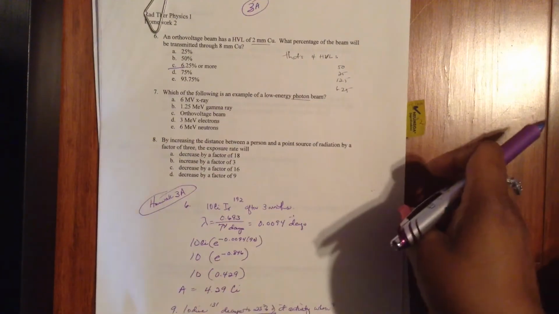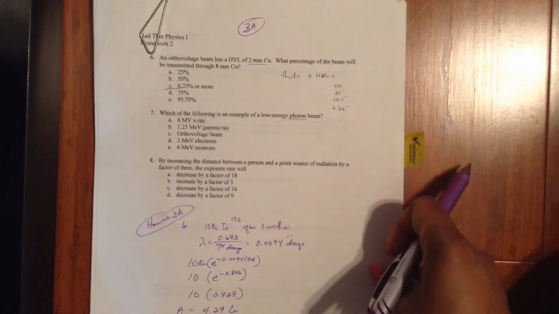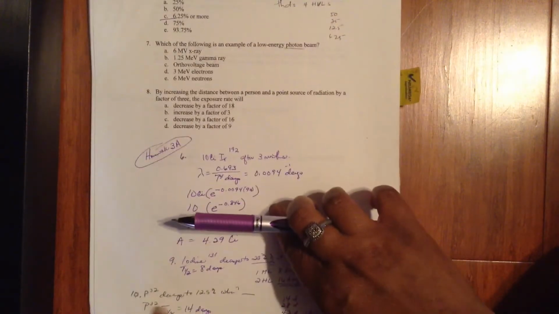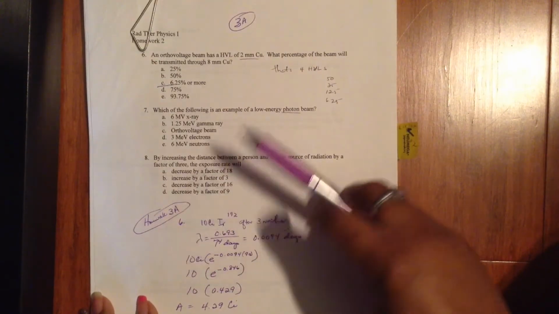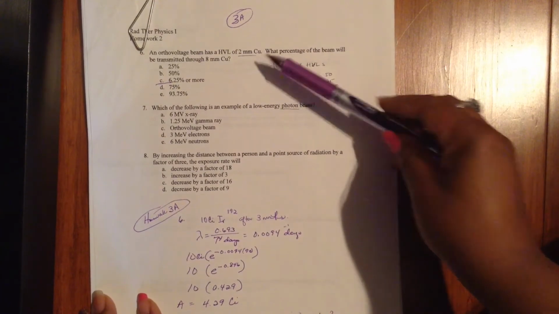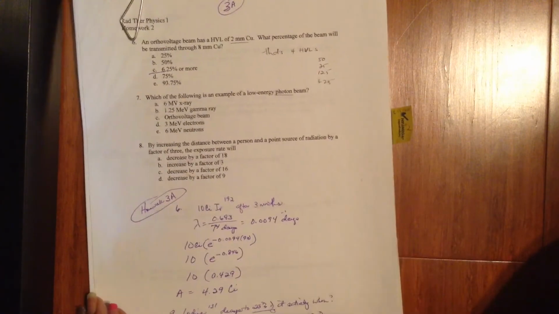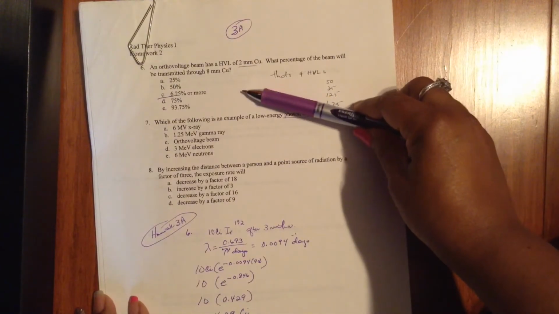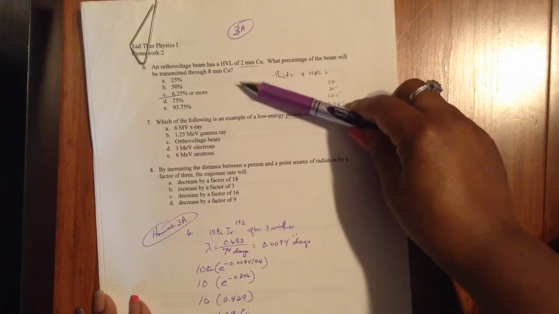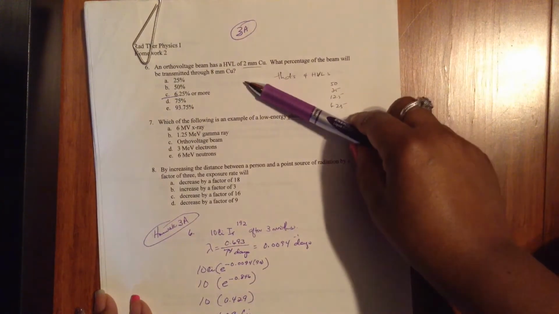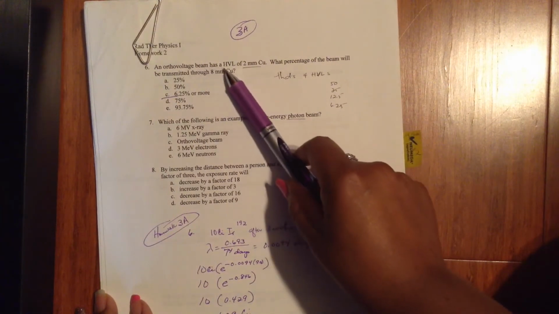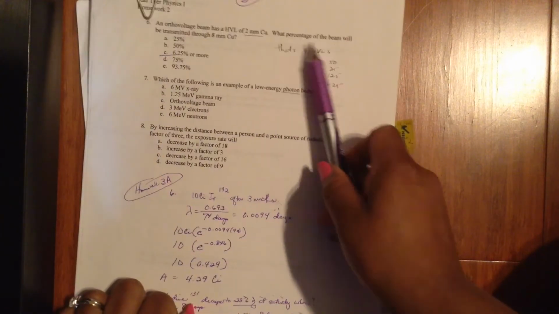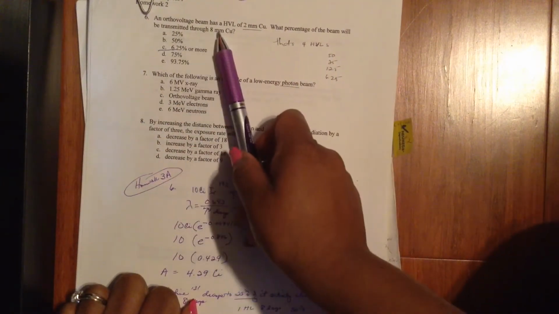Okay, this review is from the homework that was labeled 3A. I want to go over question number 6. I don't think it was labeled as number 6, but you had a question in the homework like this, where we're looking at an orthovoltage beam with a half value layer of 2 millimeters of copper, and we want to know what percentage of the beam is transmitted through 8 millimeters.